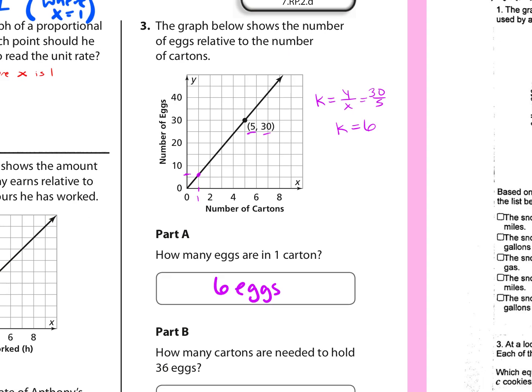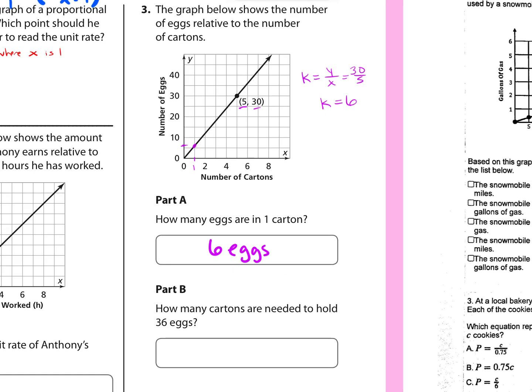Part B, how many cartons are needed to hold 36 eggs? Well, we're thinking about where 36 would fall. It's going to be about here, it looks like it's going to be 6 cartons. And we could check it another way. We could say, okay, 36 eggs divided by 6 eggs per carton is 6 cartons.